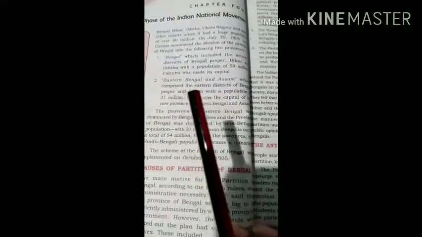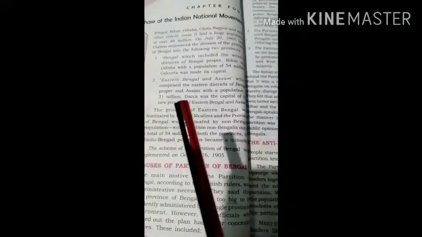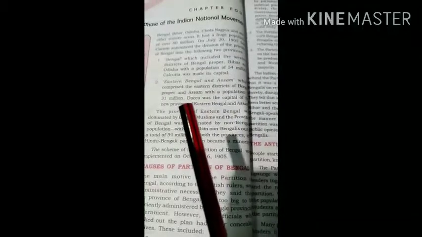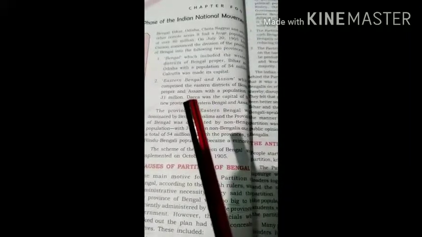Now, number two, Eastern Bengal and Assam, which comprised the eastern districts of Bengal proper and Assam with a population of 31 millions. So, on the eastern side, today this Eastern Bengal is known as Bangladesh, and we call its capital today Dhaka.